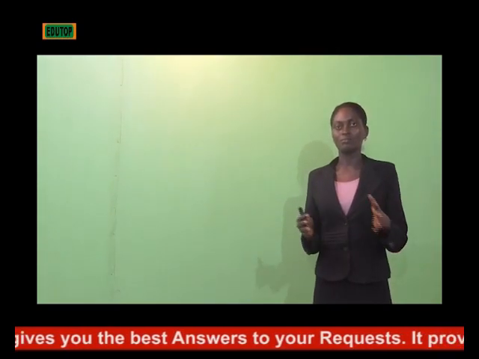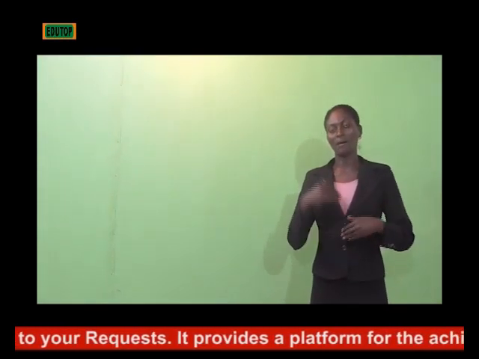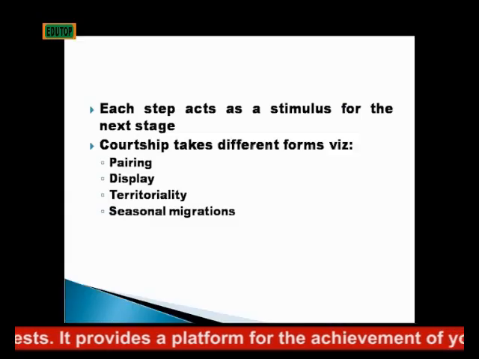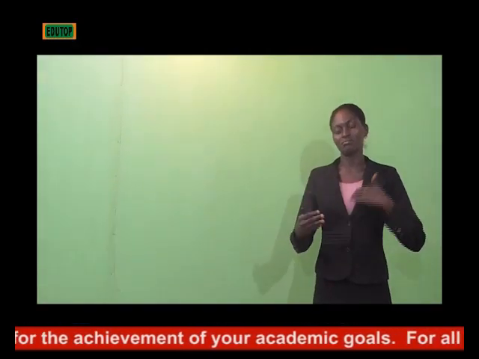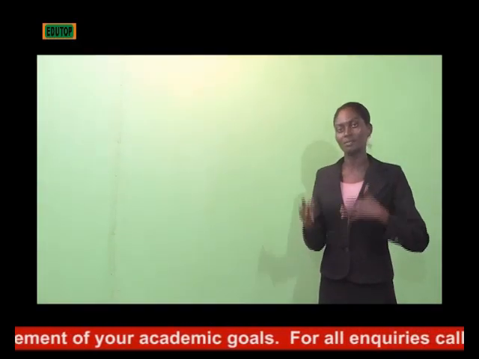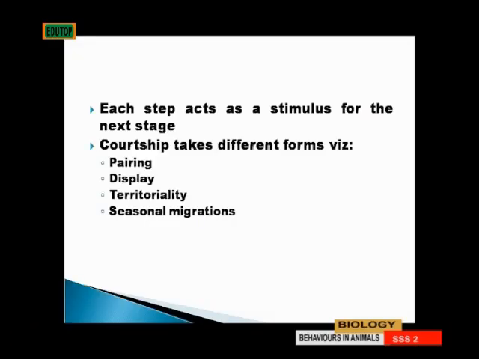So both partners are involved in the courtship behavior, in sequence and alternately. They are performed by both the male and the female organism. Then each step acts as a stimulus for the next stage. Since I said there are steps that precede mating, each of the steps in the behavior acts as a stimulus for the next stage to happen. Courtship behavior takes different forms. We are looking at four courtship behaviors: pairing, display, territoriality, and seasonal migration.